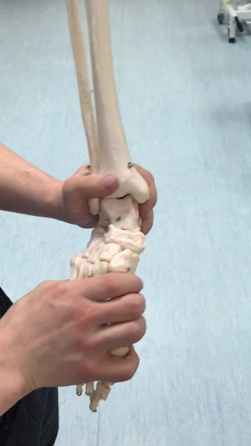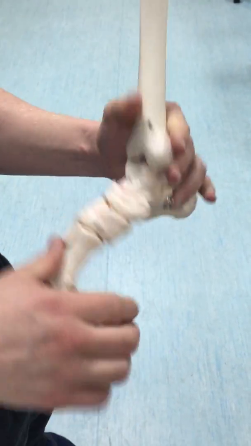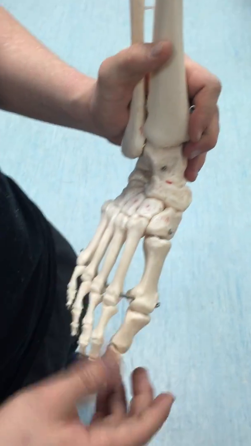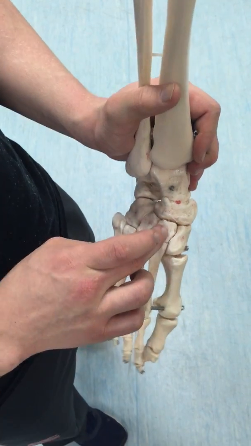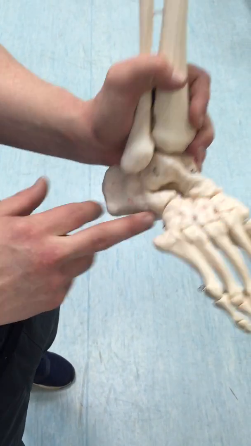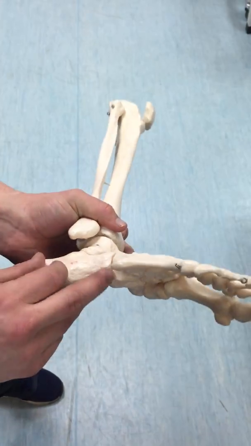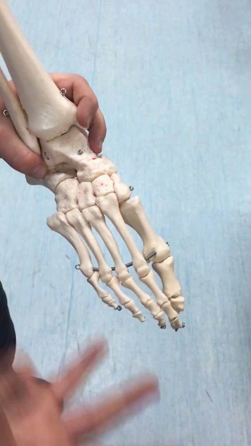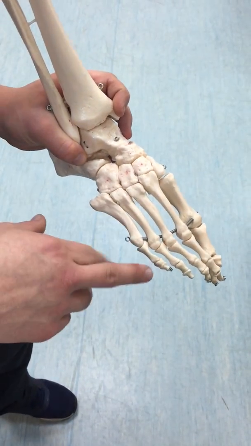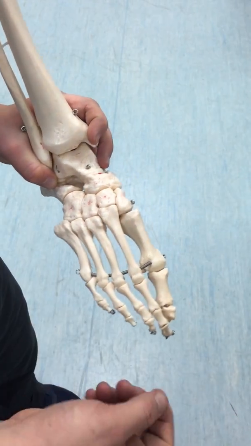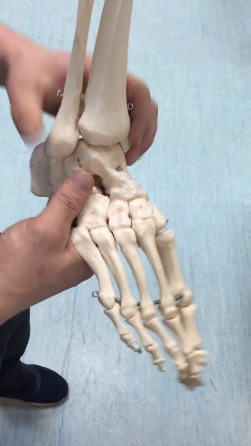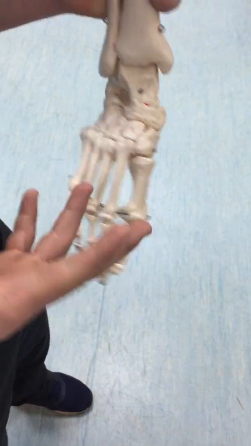Yep. Then we've got the navicular, which is here. Then we've got the navicular tuberosity, which is there. Then we've got the three cuneiforms: the medial cuneiform, intermediate cuneiform, and the lateral cuneiform. Then we've got the cuboid, which is here. Then we've got the cuboid tuberosity, which is there also. Then we've got the metatarsals, and then we've got the proximal, intermediate, and distal phalanges. So that's the bony landmarks.